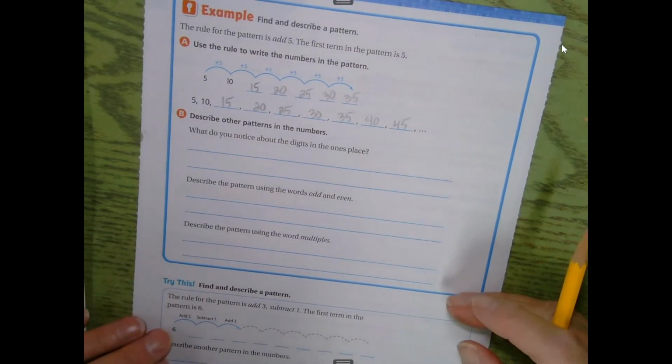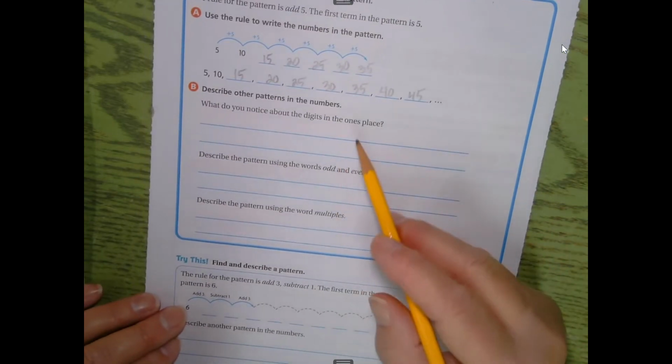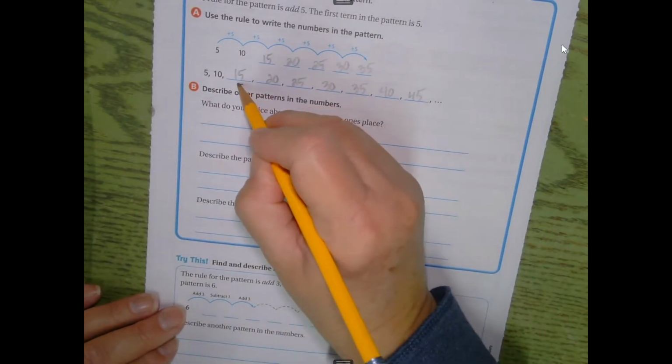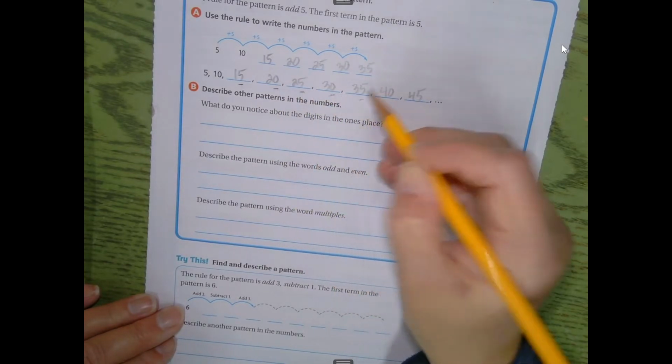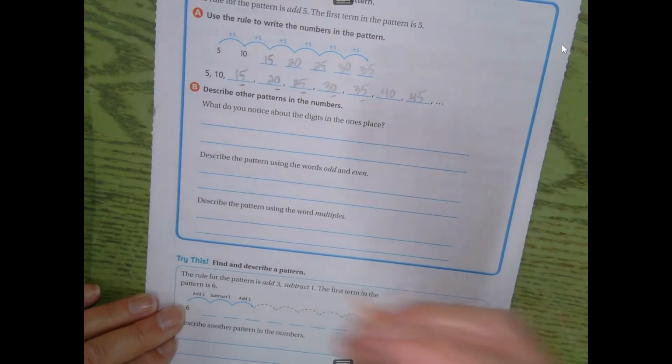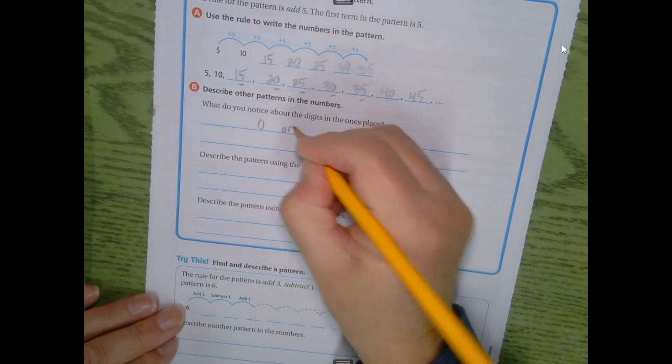What do you notice about the digits in the ones place? Well, let's underline some ones place here. And what do we notice? They are all either 0 or 5.